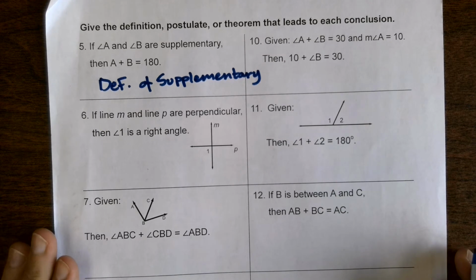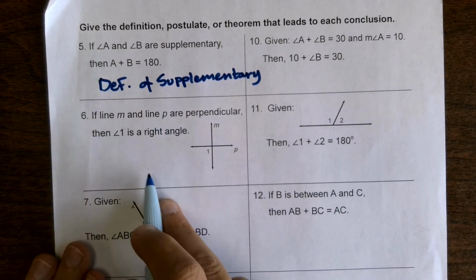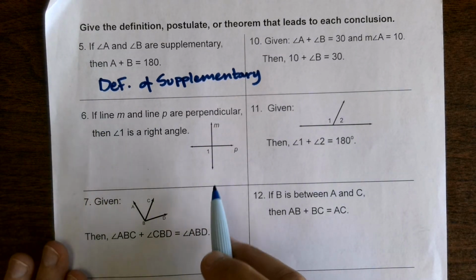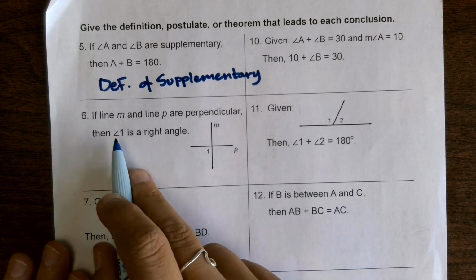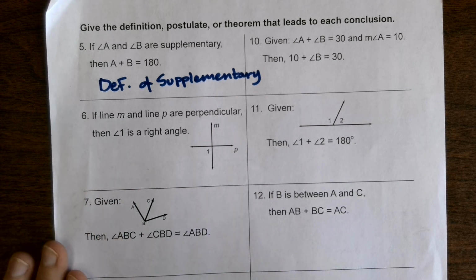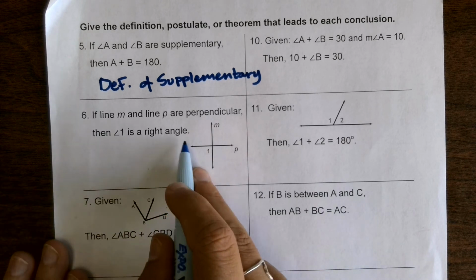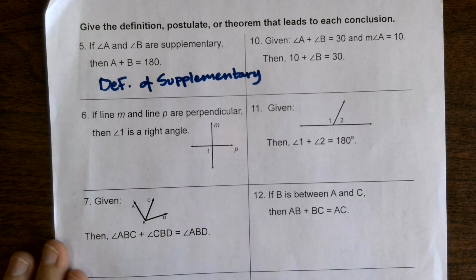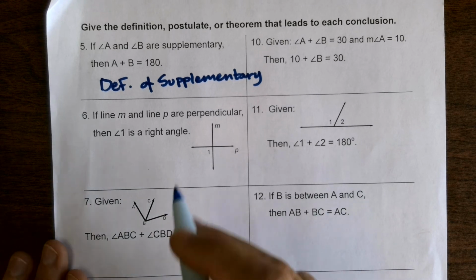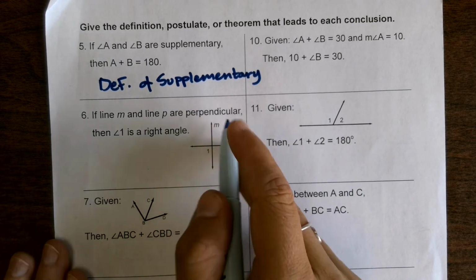Okay, so number 6, we'll just go down the line here. If line M and line P are perpendicular, then angle 1 is a right angle. Okay, so if we're saying angle 1 is a right angle as our first step, the reason we know that is the definition of perpendicular.